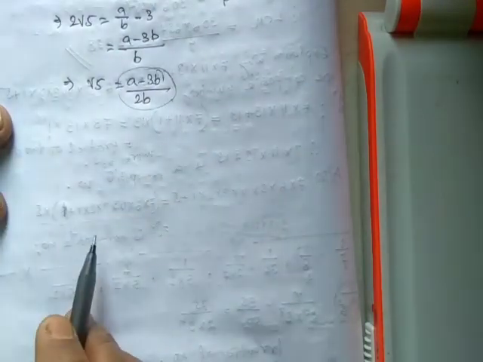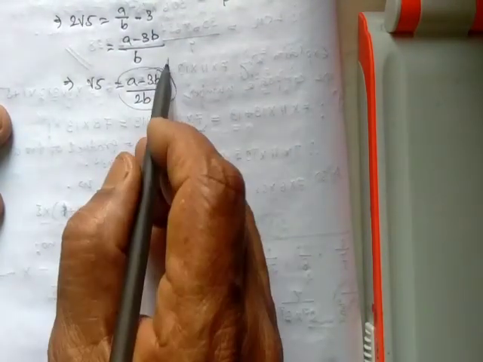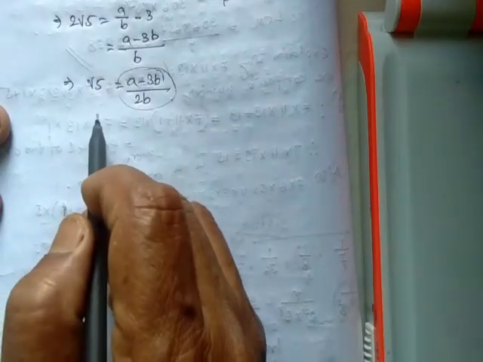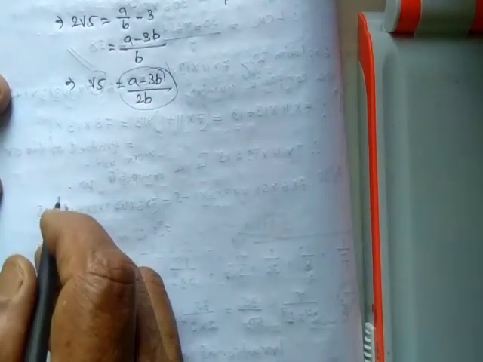Here a minus 3b by 2b is a rational number, but root 5 is an irrational number.